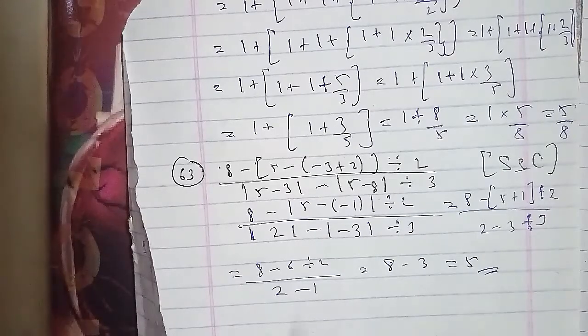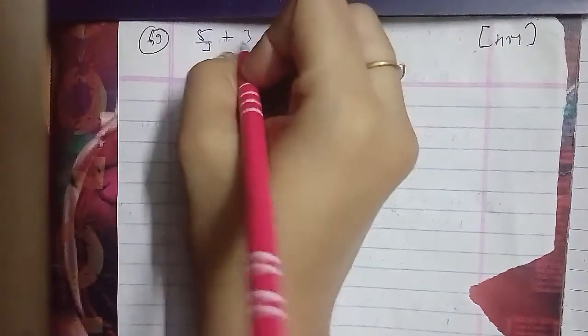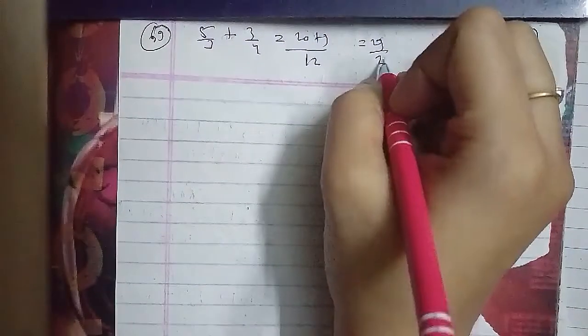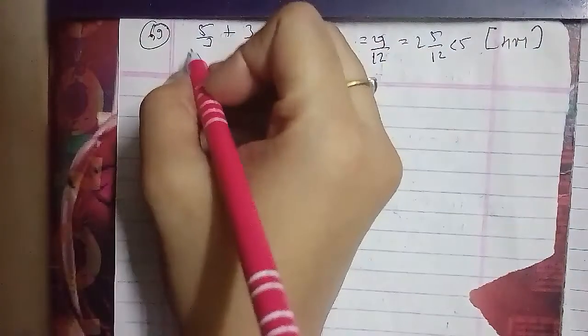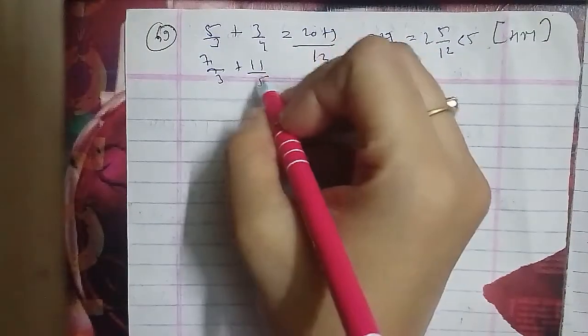5 by 3 plus 3 by 4 equals 20 plus 9 upon 12 equals 29 upon 12. That gives 2 5 by 12, which is less than 5. For the next option we have 7 upon 3 plus 11 upon 5, that is 7 upon 3 and 11 upon 5.